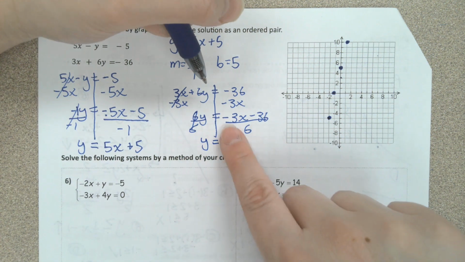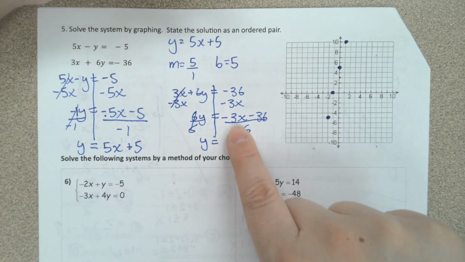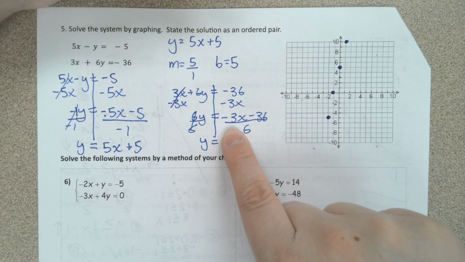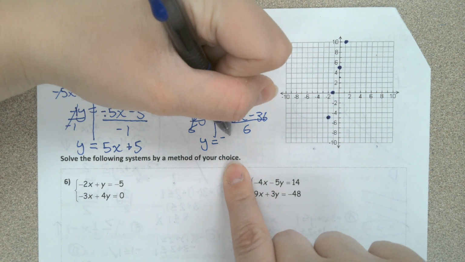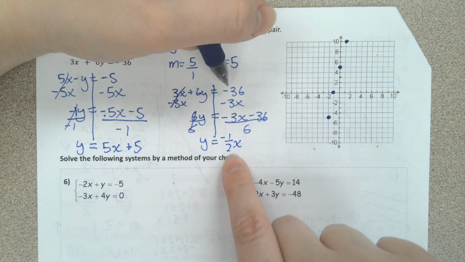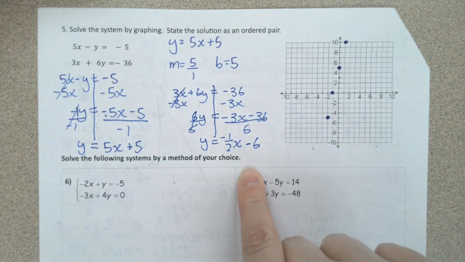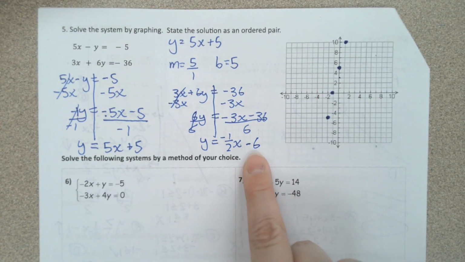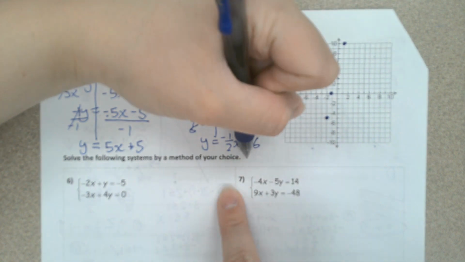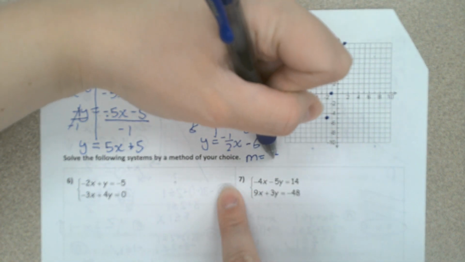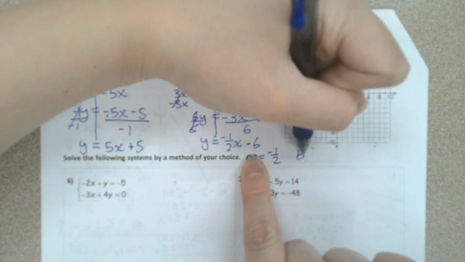Y equals negative 3 over 6. You can leave it as 3 over 6, or if you notice you can reduce this, you can rewrite this as negative 1/2 x. And then negative 36 divided by 6 is negative 6. So this equation, m is negative 1/2 and b is negative 6.